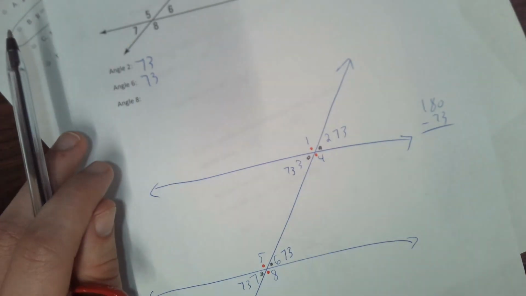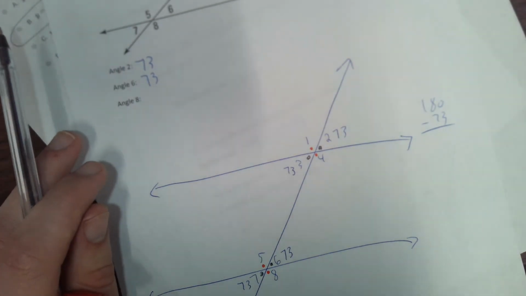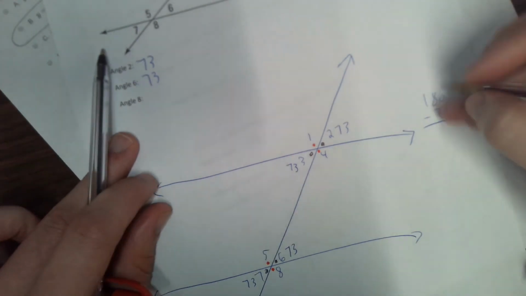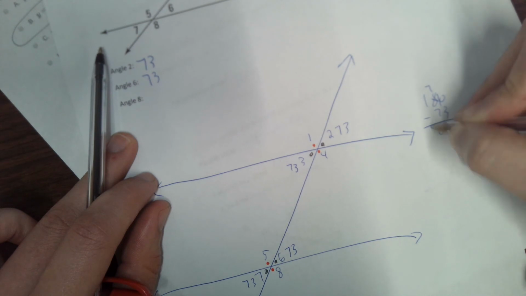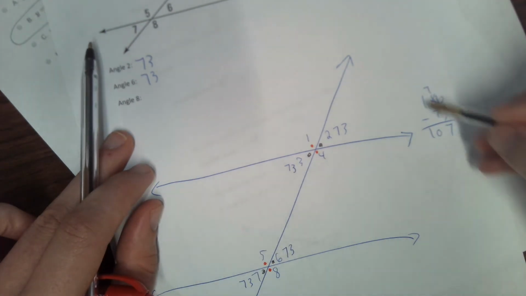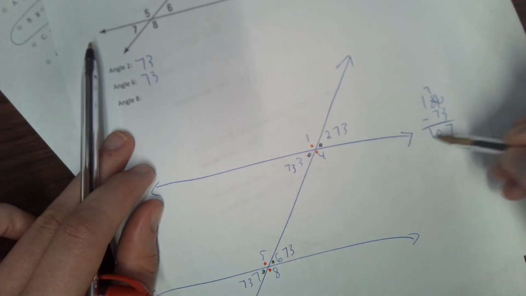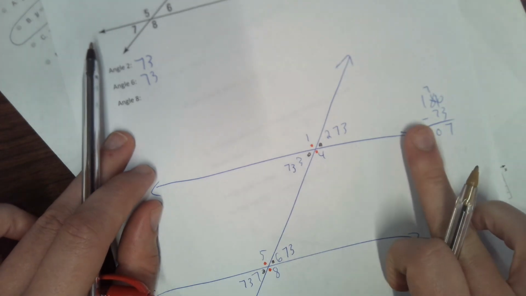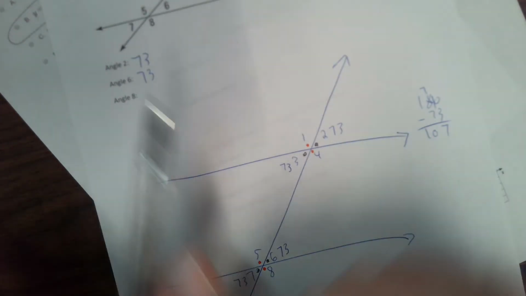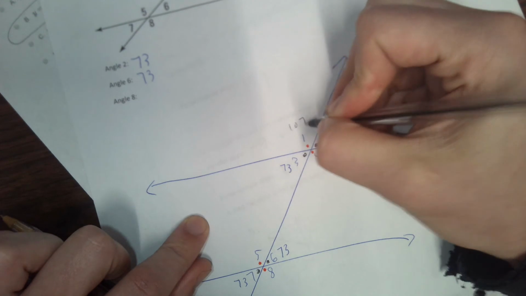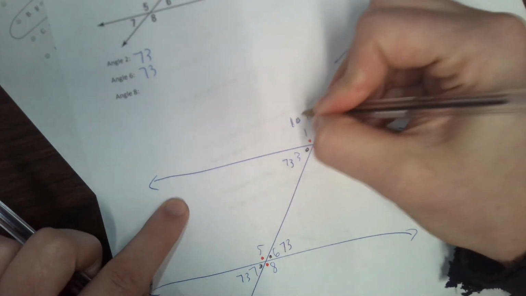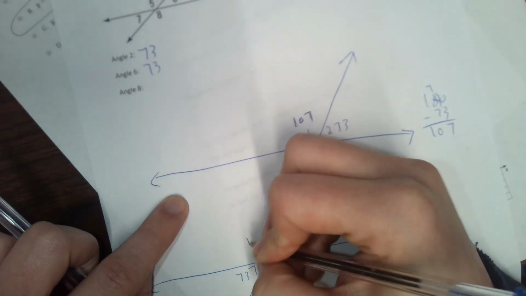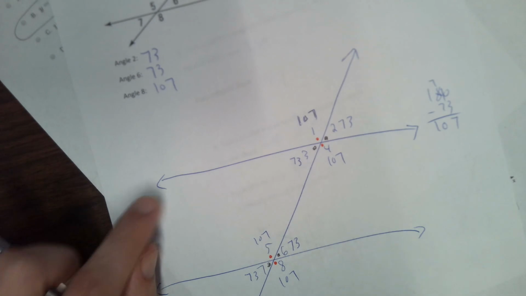If you're struggling with subtraction, please use a calculator to check your answer. So that's going to be 7 minus 7 is 0, 107, right? You got to bring that 1 down. There's nothing there. So it's 107, not 07. Okay, 107. So that means that these angles are all, I should have done that in blue, I apologize, 107. Okay, so angle 8 is 107.